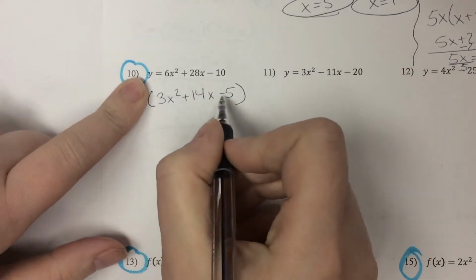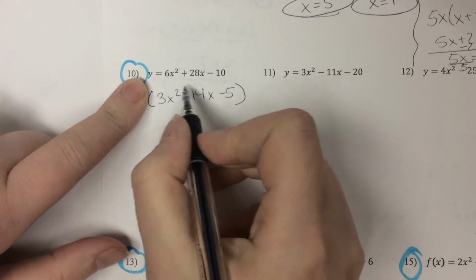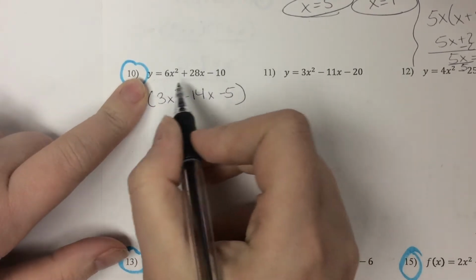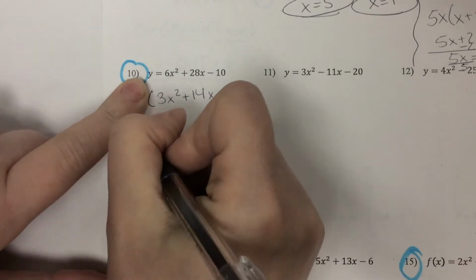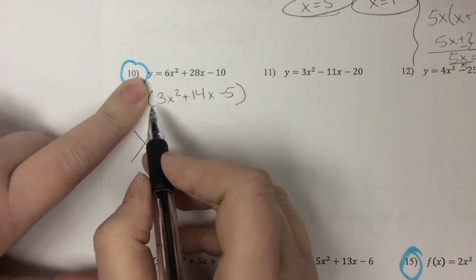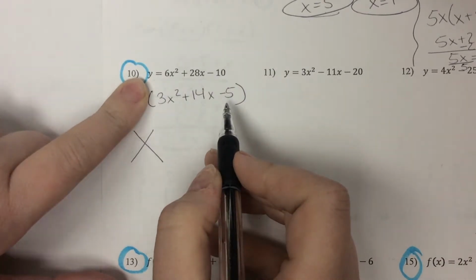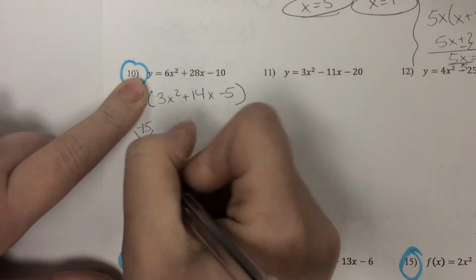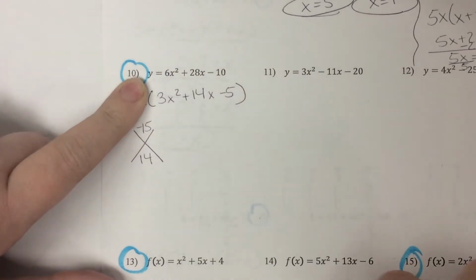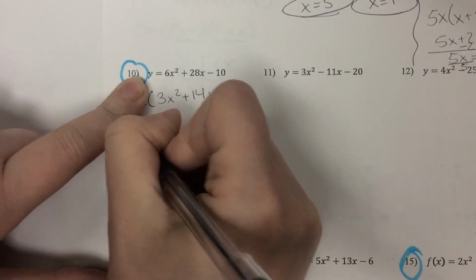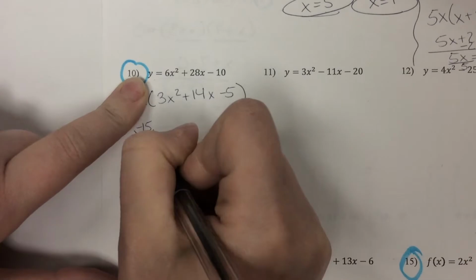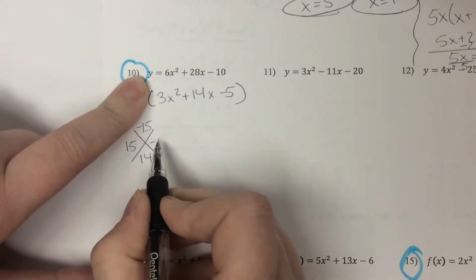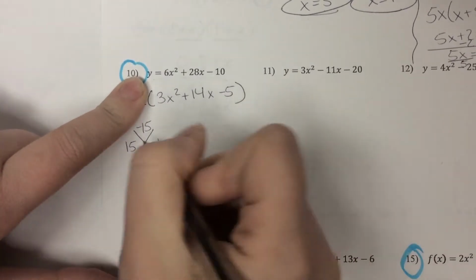And we are going to use our diamond method to factor the rest of this trinomial. So first and last number multiply together. 3 times negative 5 is negative 15, and it needs to add up to 14. Well, 15 and 1, and I need to make the 1 the negative because 15 minus 1 gives me positive 14.